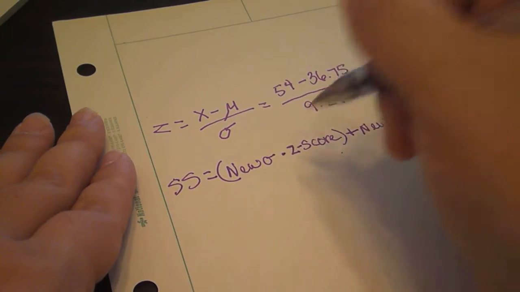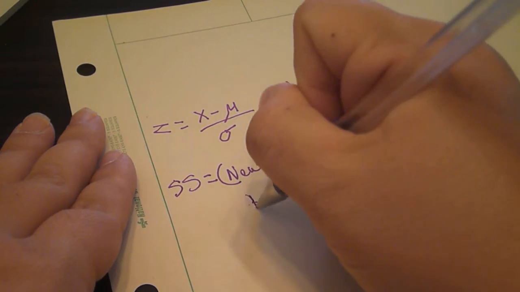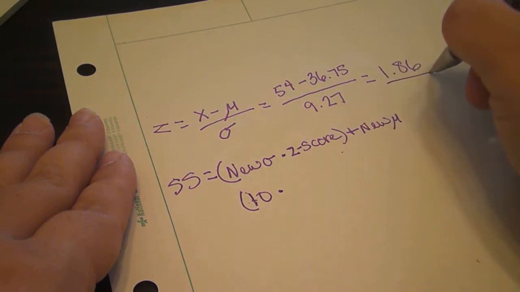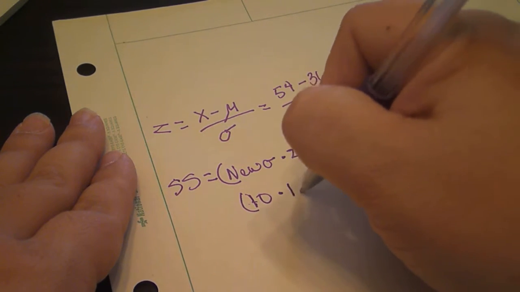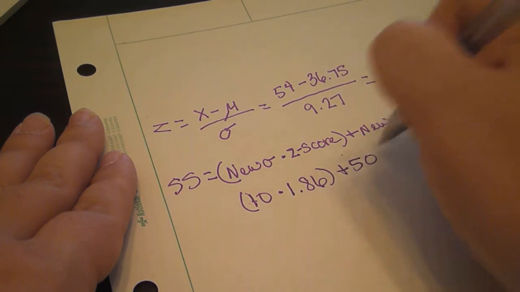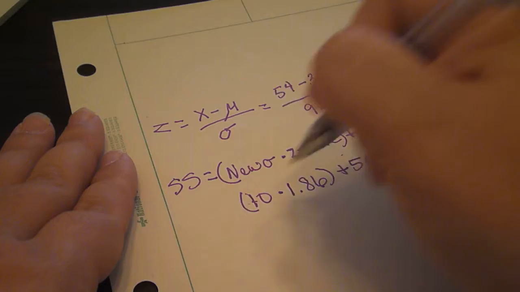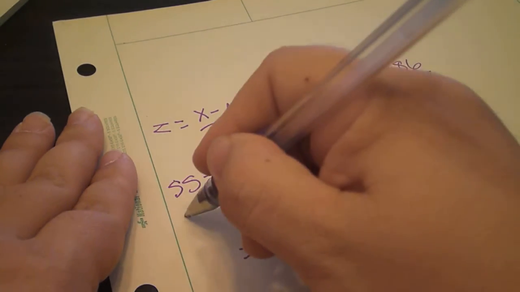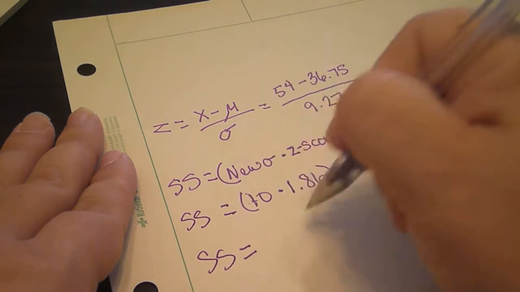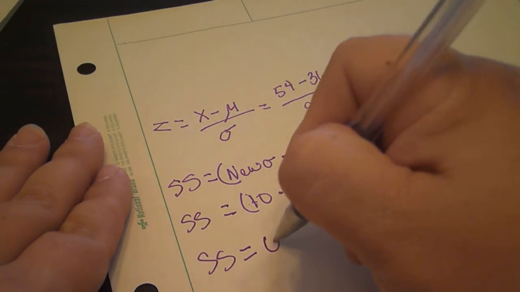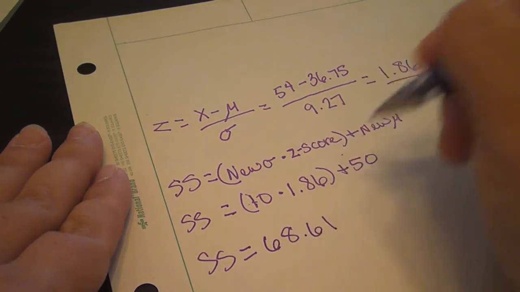So the new standard deviation that I want is 10 times my z-score. We'll go ahead and use this one. 1.86 plus 50. So my standardized score will equal 68.61.